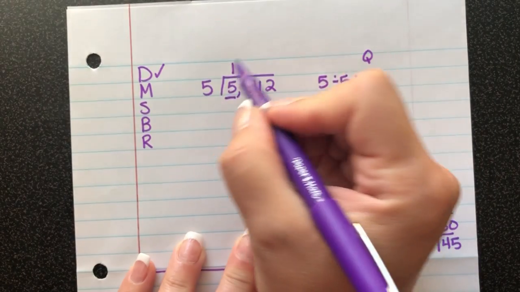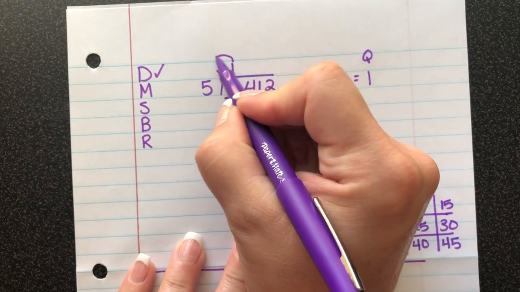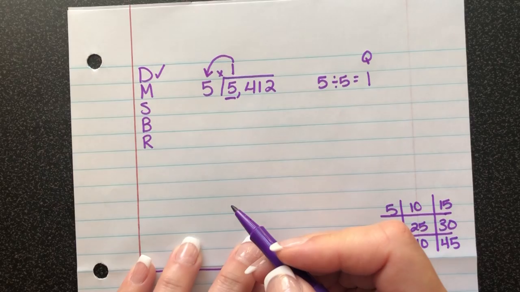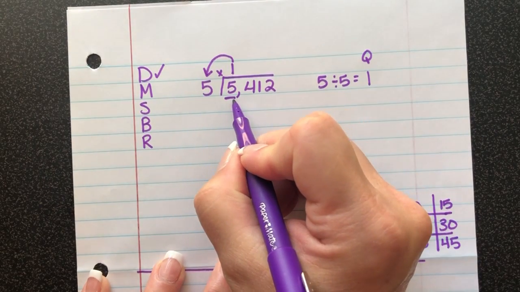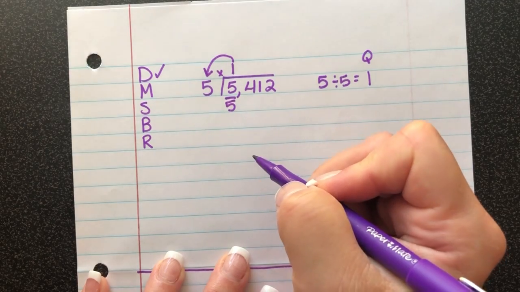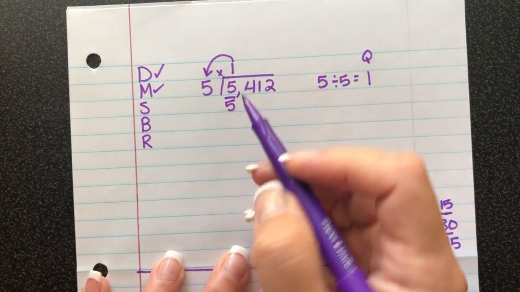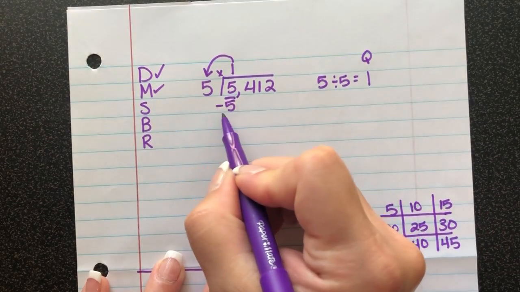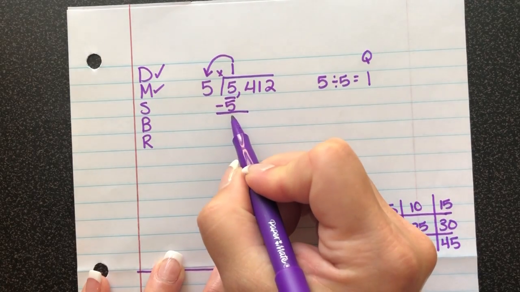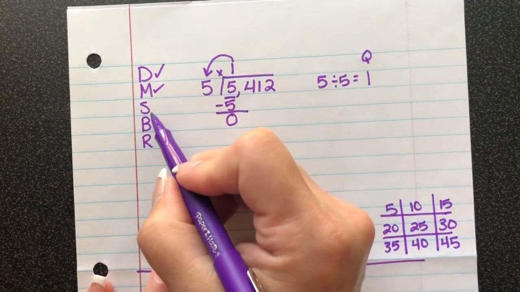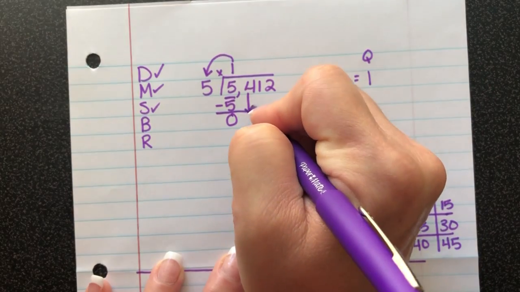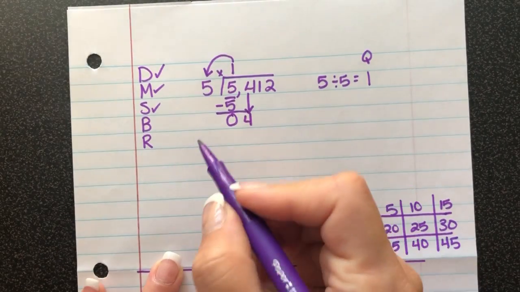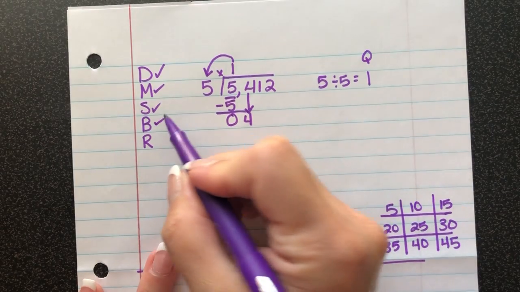So we've divided. Now we need to multiply. Okay, so I'm going to multiply 1 times 5, and that gives me 5. And that's going to go underneath what I underlined. Okay, so we've multiplied. Now I need to subtract it. 5 minus 5 leaves me with 0. Now I need to bring down the next digit, which is a 4. Okay, so I've brought down.